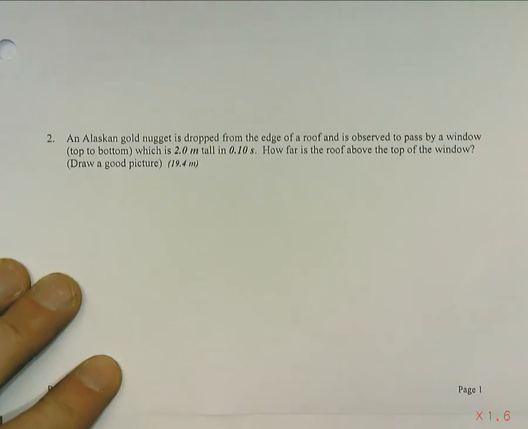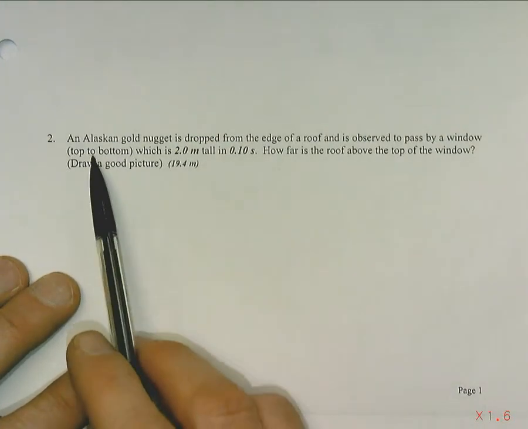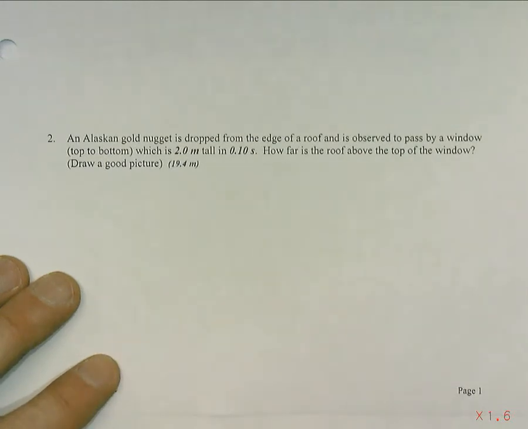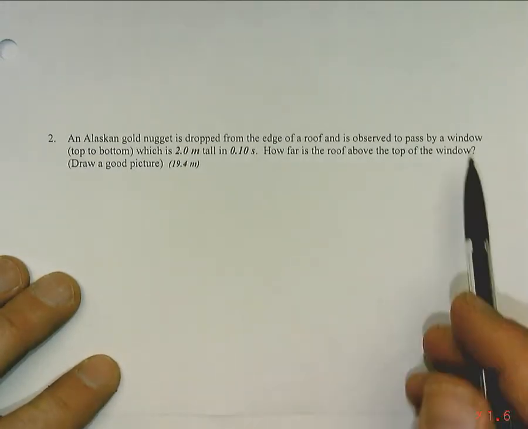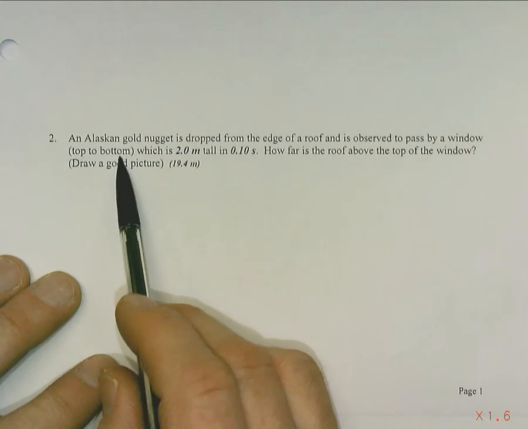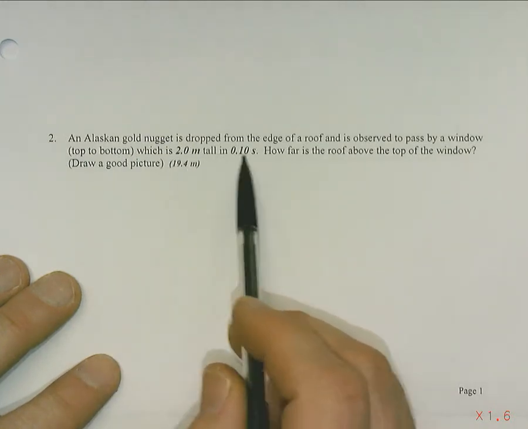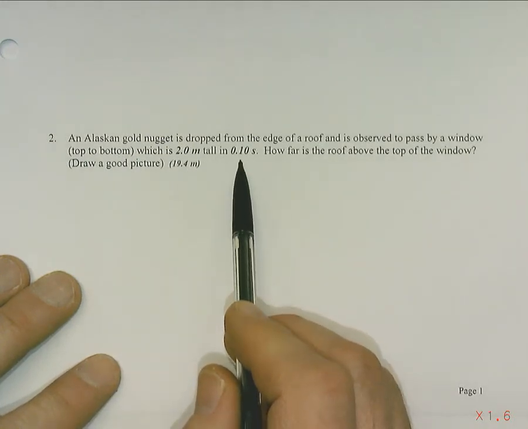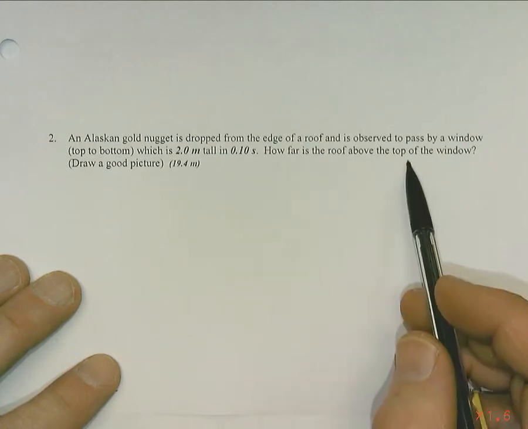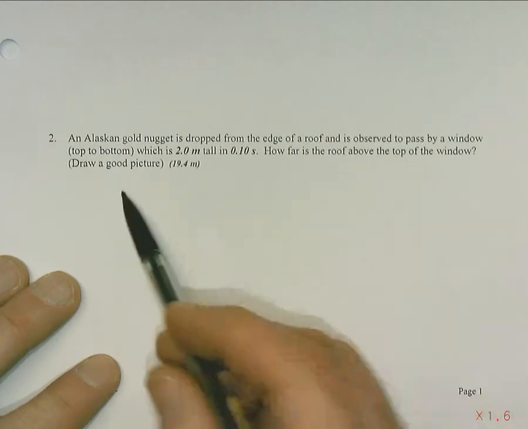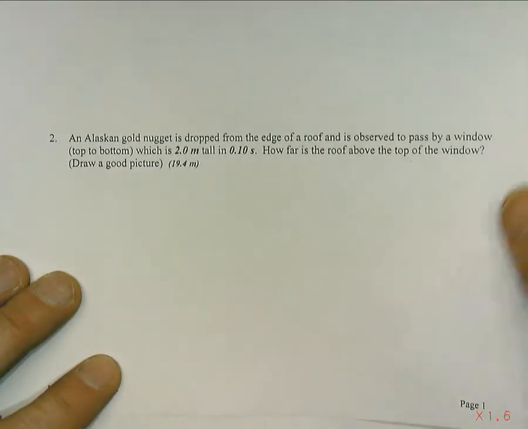Okay, this will be worksheet 6, number 2. An Alaska gold nugget is dropped from the edge of a roof and observed to pass by a window, top to bottom, a window that's 2 meters tall, in 1/10 of a second. The question is, how far is the roof above the top of that window? And I say draw a good picture because this one can be a little tricky. All right, so let's do that.